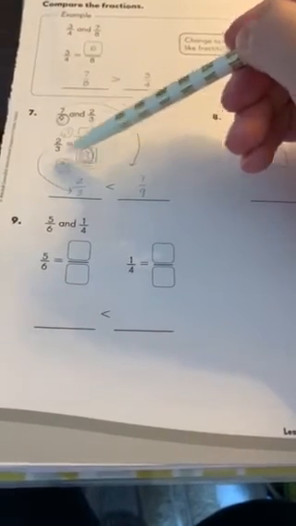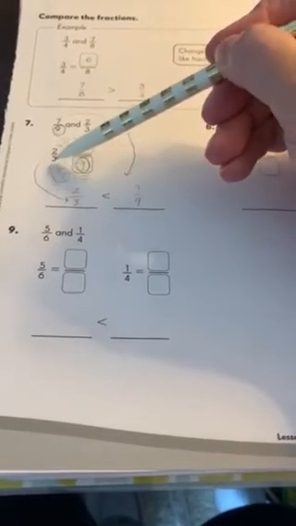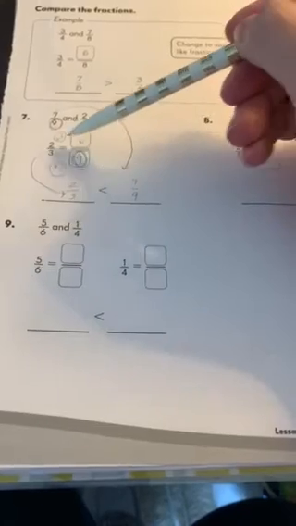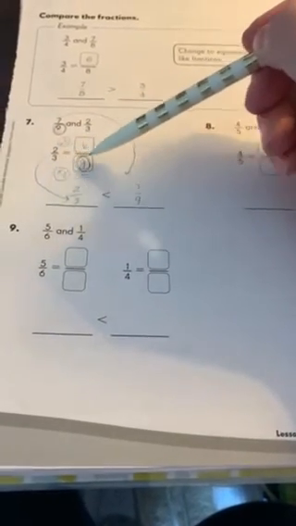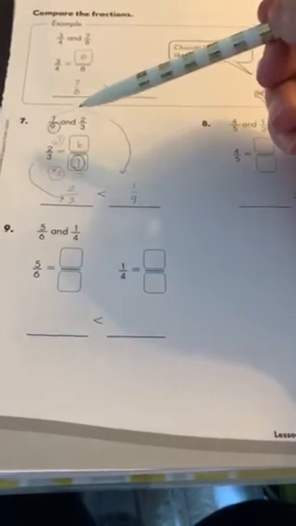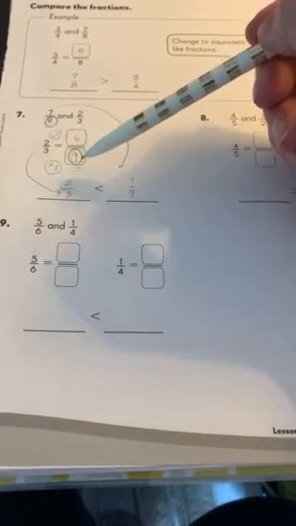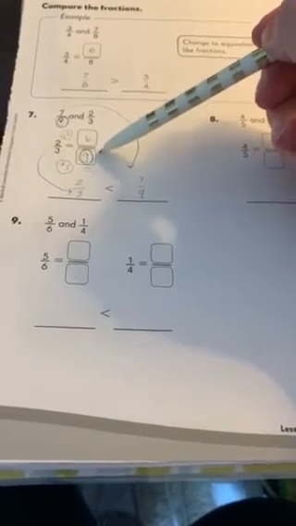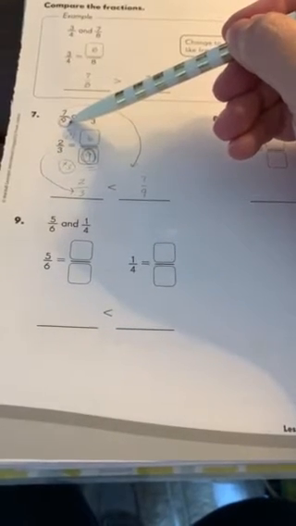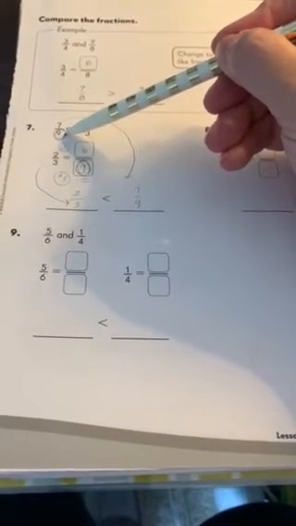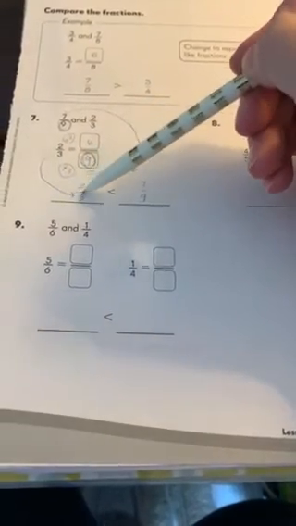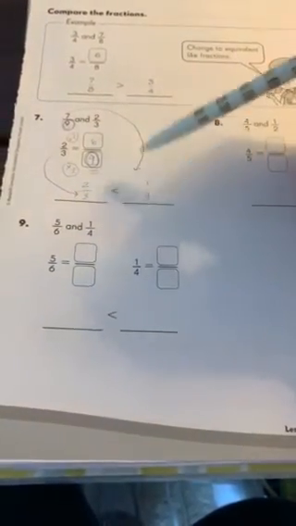Whatever we do below, we do above. So 3 times 3 equals 9. 2 times 3 equals 6. That lets us know that 2/3 equals 6/9. Now we've got to say to ourselves, with that information, if 2/3 is the same as 6/9, is 6/9 bigger or smaller than 7/9? And it is smaller than 7/9. So 2/3, which again equals 6/9, 2/3 is less than 7/9.